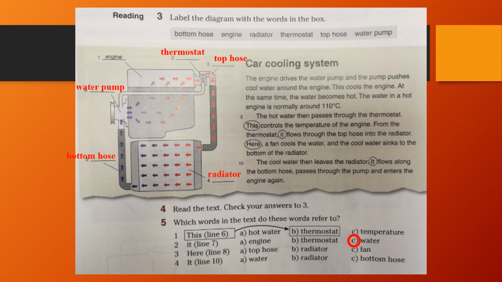Number 3, here in line 8. Very good. Top hose, radiator or fan. Radiator. And number 4, it in line 10 refers to water, radiator, or bottom hose. It refers to water. Very good.